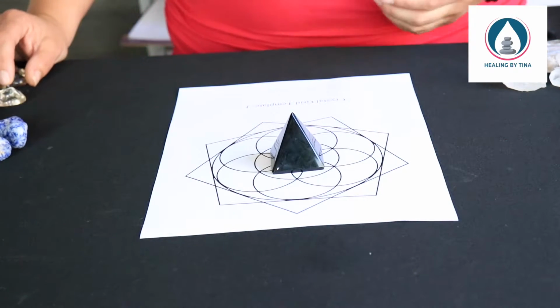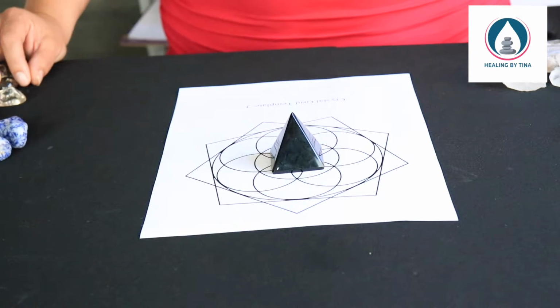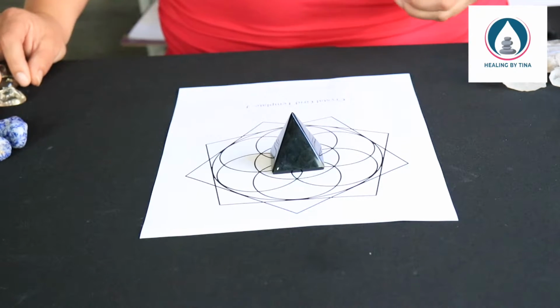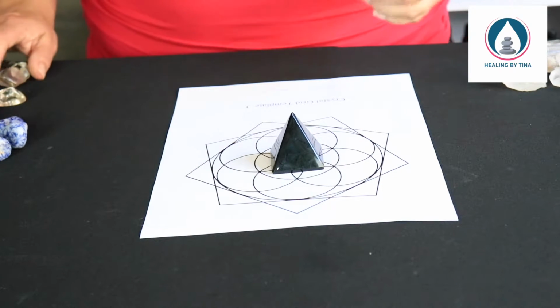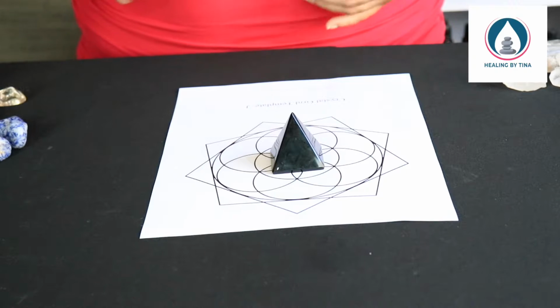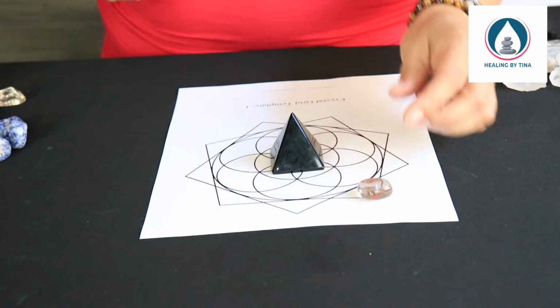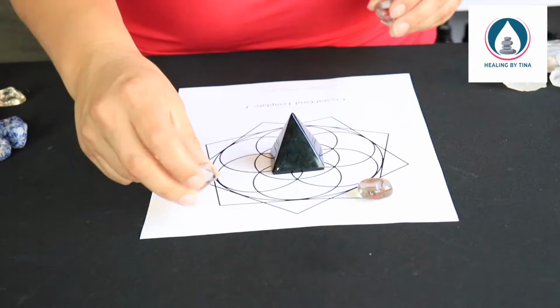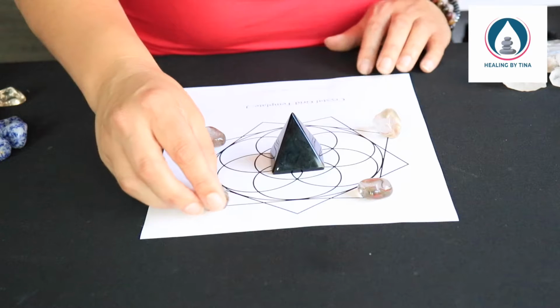Now, when I also think of strength, what makes somebody strong? Someone who is confident, someone who has great self-esteem, someone who loves themselves. That brings strength in my eyes. So citrine is a crystal that comes to mind because citrine promotes all of those emotions. And so I'm going to go ahead and put citrine at the four corners of this particular square here.